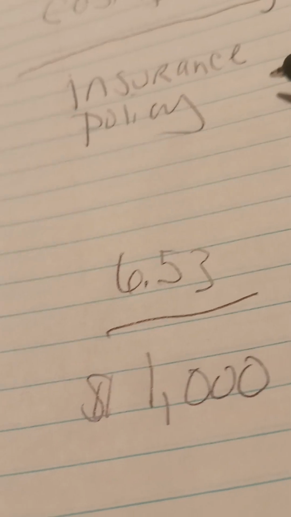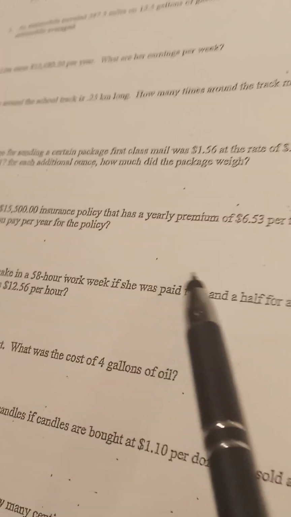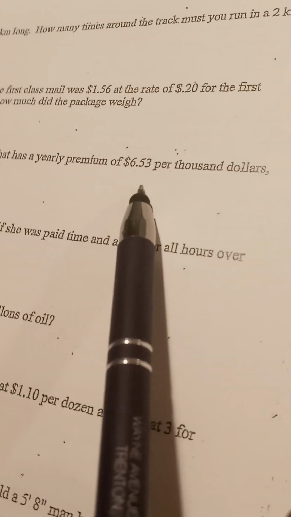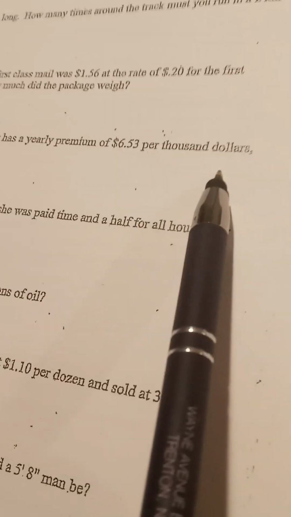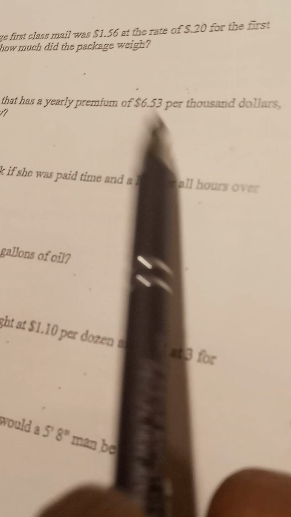The rate. If you remember, the line that really got me here was because it said, every time I get $1,000 in this policy, I'm going to be charged $6.53. This is my rate right here.